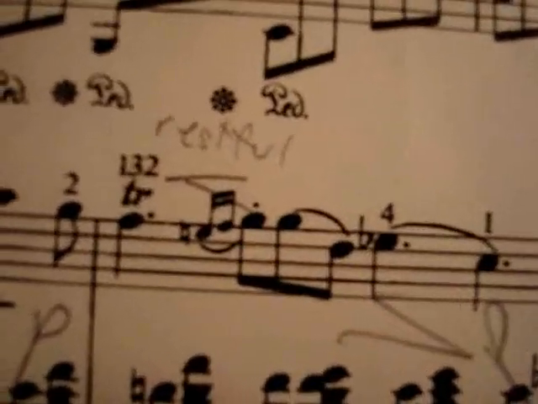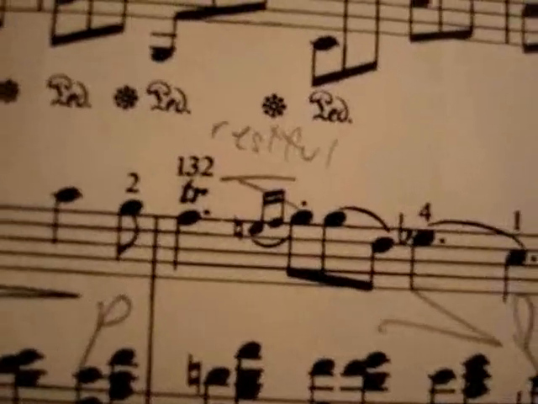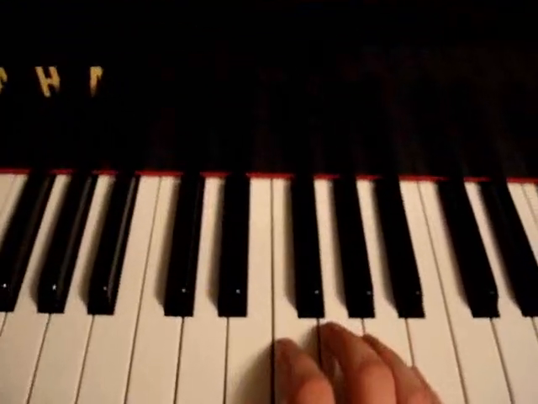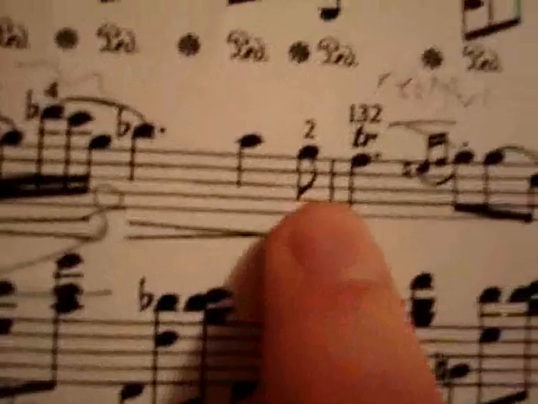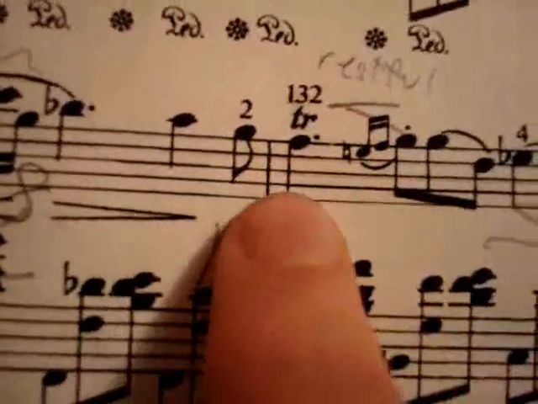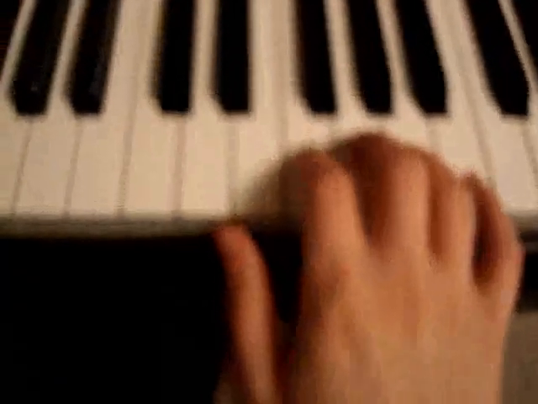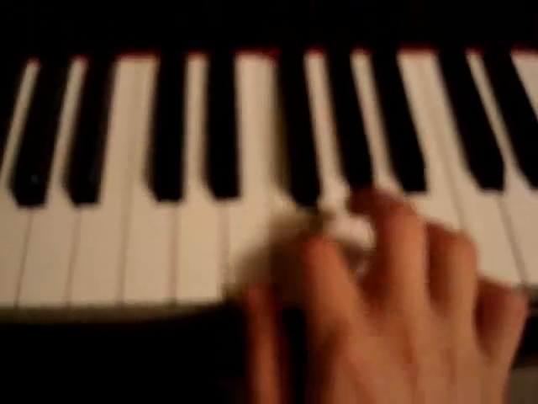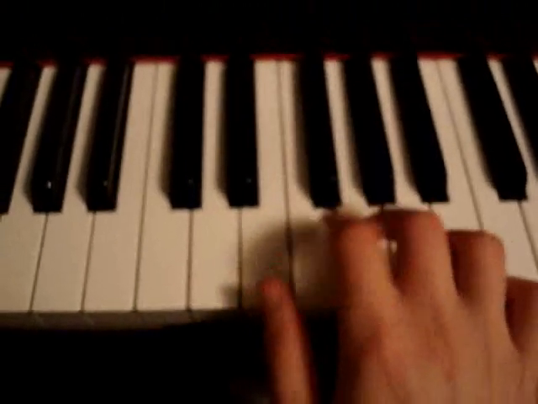Basically, think of them as little quick notes that are added in. So you'll see the trill here, so you're going along, F, G, F, G, F, G, F, G, and then once you've played that, you're going to want to come out of it. So you're going back and forth.